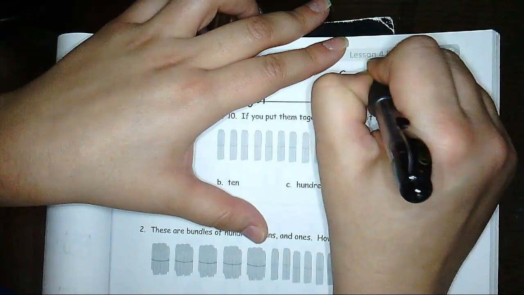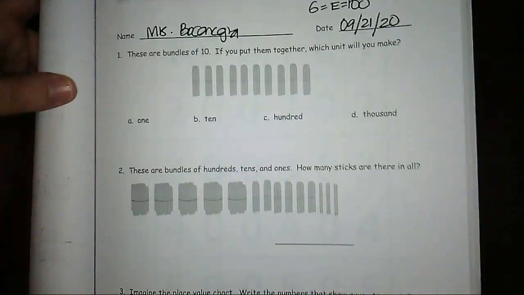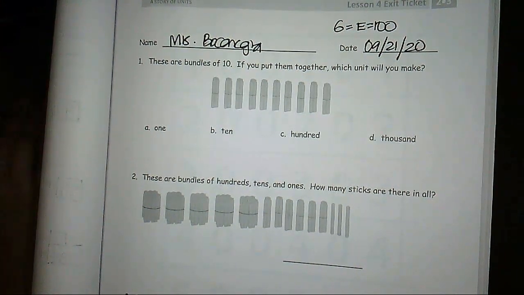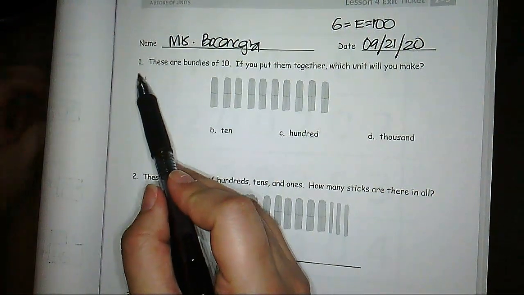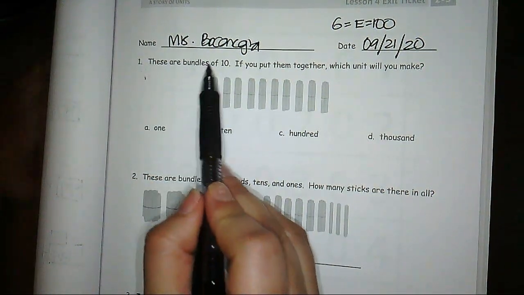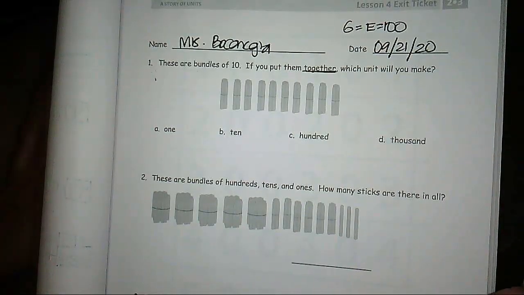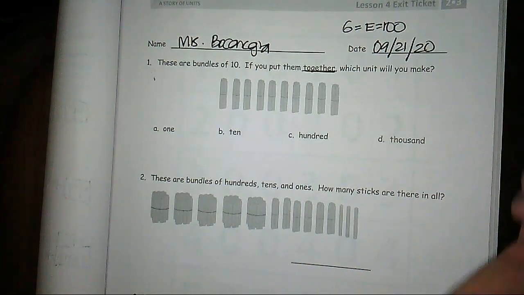Chicks score 100 in the Eureka test. Okay. I'm going to read it and you answer it. Are you ready? Number 1. It says, these are bundles of 10. If you put them together, which unit would they make? Let's count them.